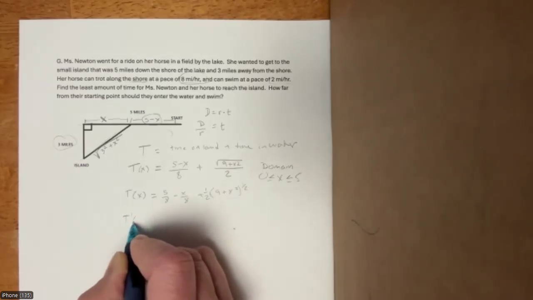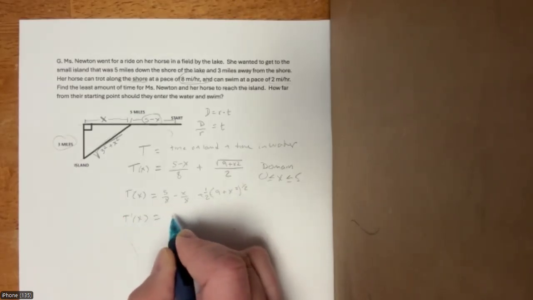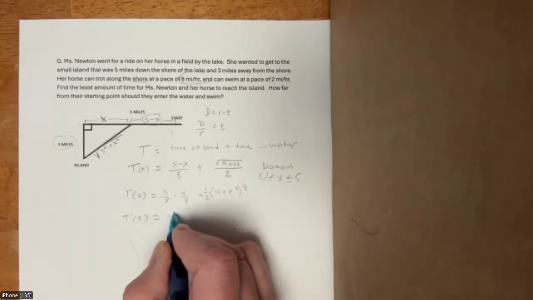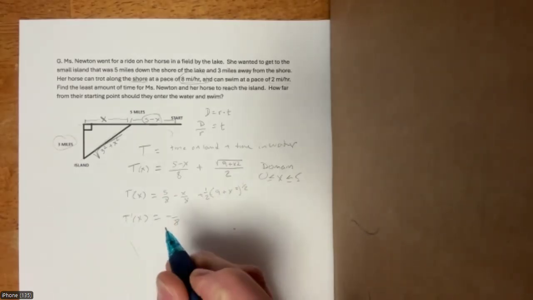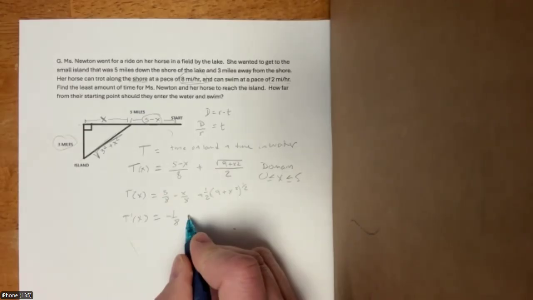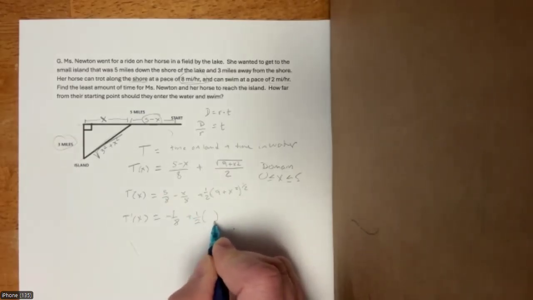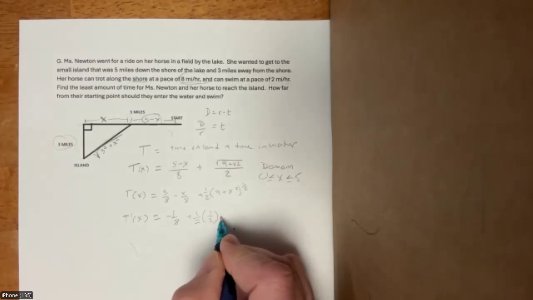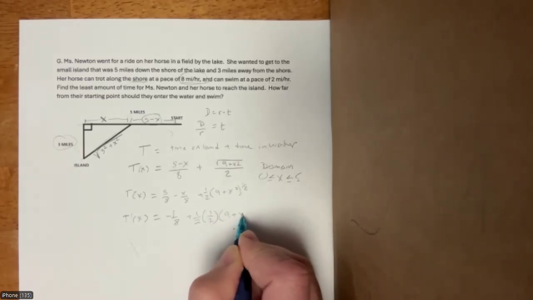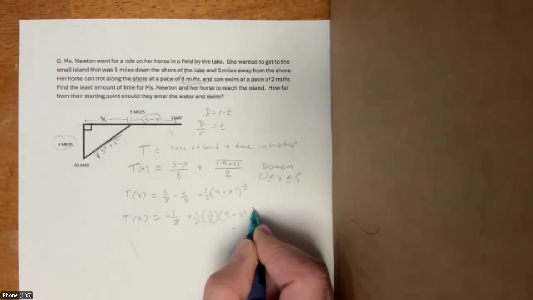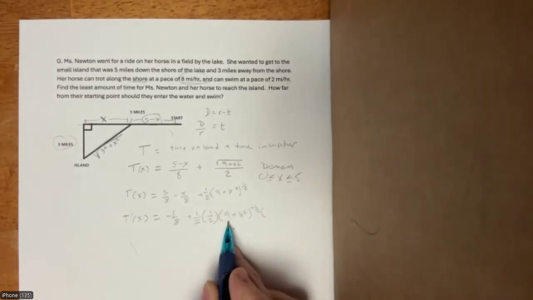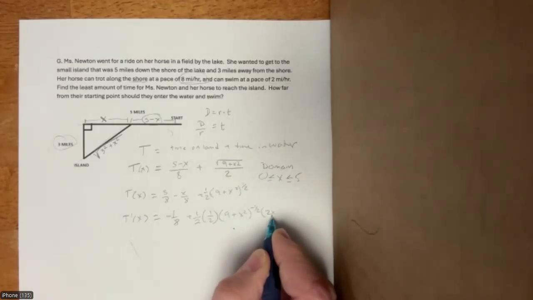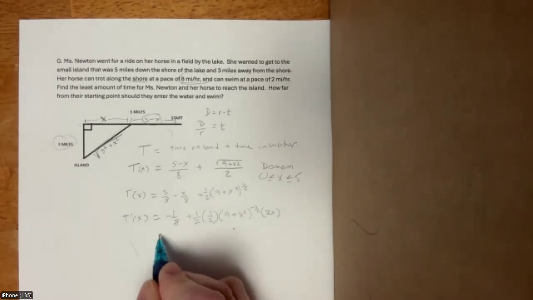So the derivative of a constant is 0. This is -1/8. The derivative of x is 1. So 1/8. All right, now we're going to use the chain rule. So I have the 1/2 as the coefficient. I bring down the exponent, that's 1/2. I leave the inside function alone for the chain rule, decrease the exponent by 1, multiply by the derivative of the inside. The derivative of 9 is 0. The derivative of x squared is 2x. That's the derivative.